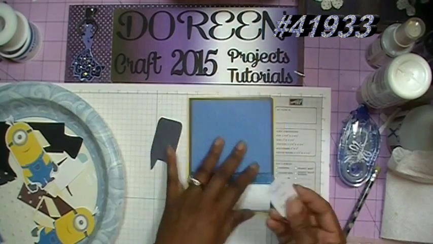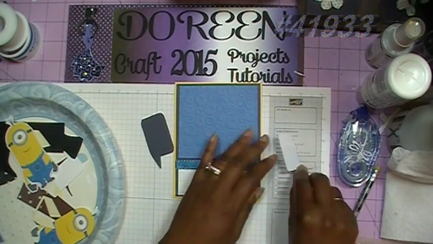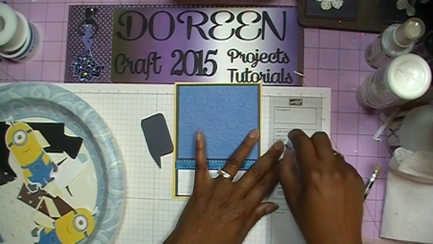So let's get some tape on the back of here. And this is just a regular piece of copy paper. It's no cardstock.